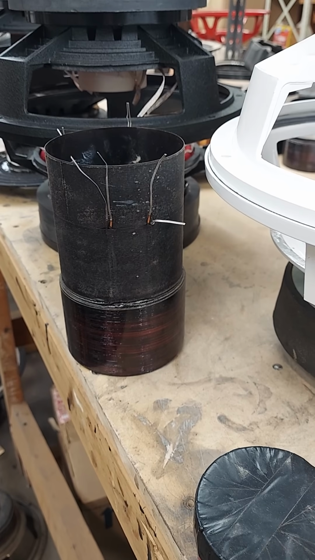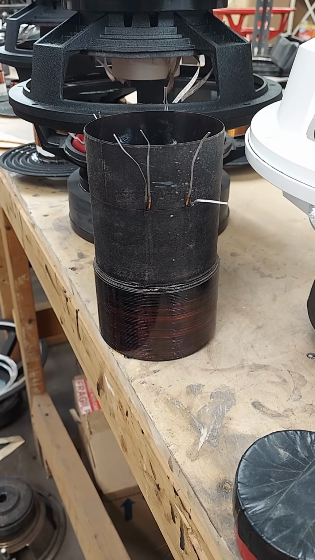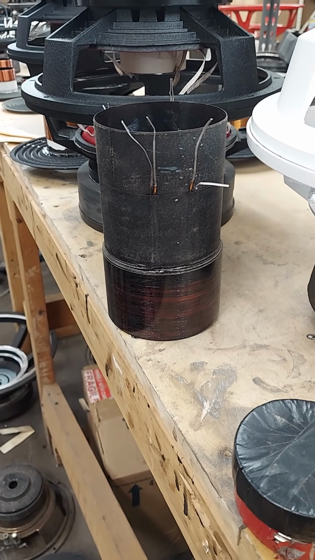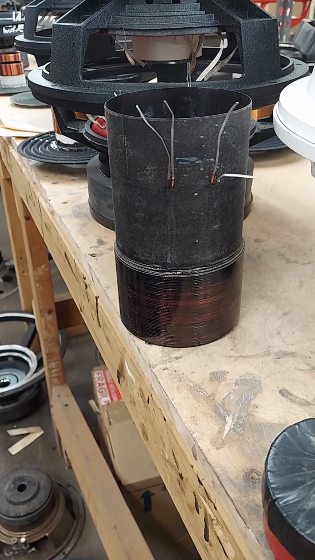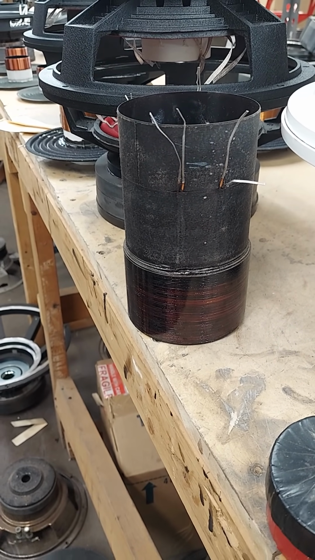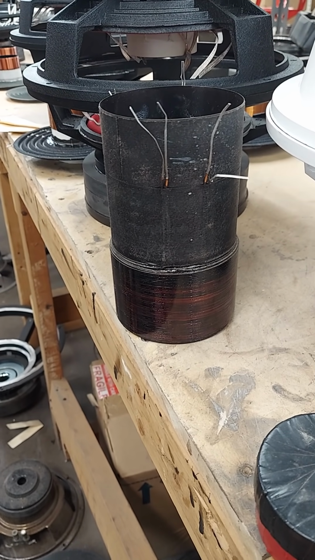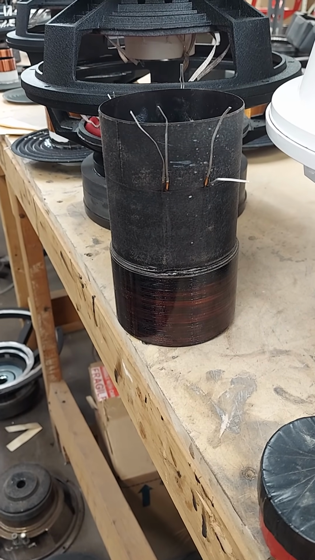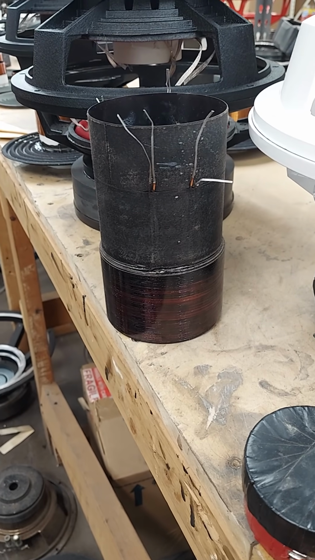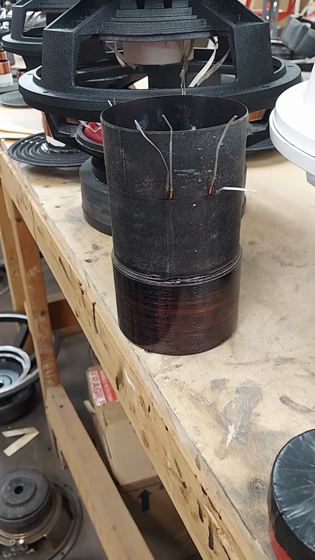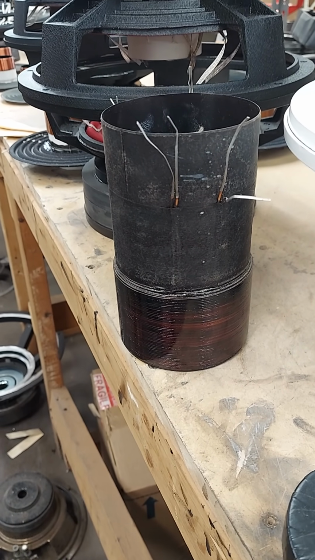So the resistance of a coil in a musical situation is dynamic. The impedance is dynamic, meaning it changes over frequency. And there is a Z max, which is the maximum impedance, right? Which is also where the resonant frequency is. So let's say the resonant frequency is 27 hertz in this particular driver. So it'll resonate at 27 hertz, and that's where the maximum impedance will be.